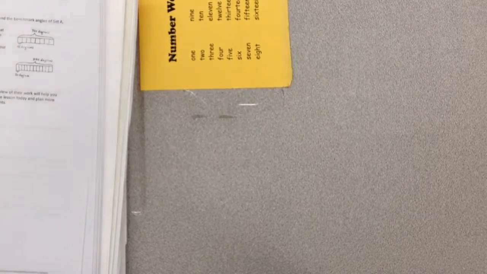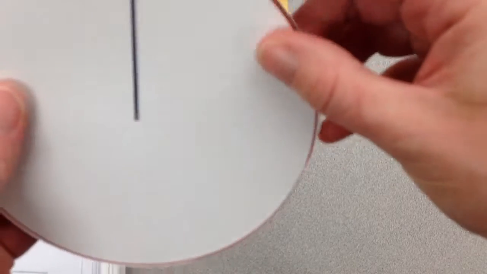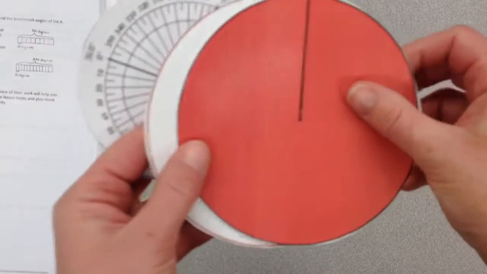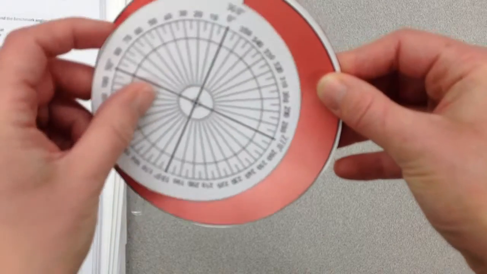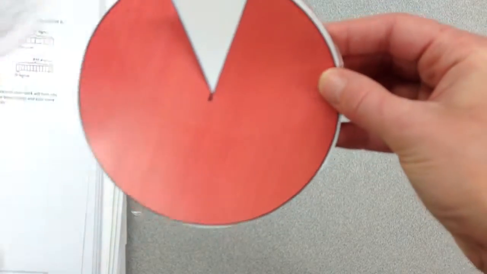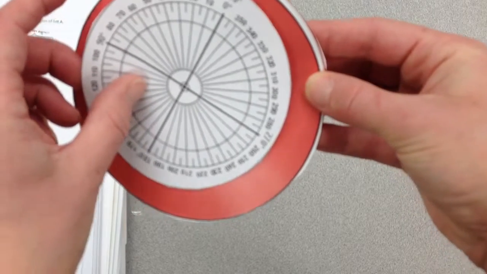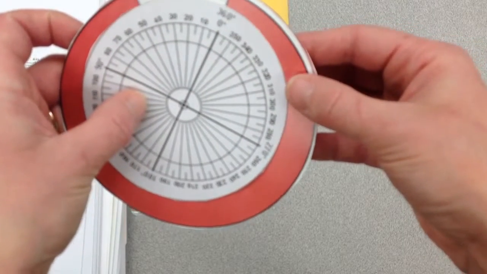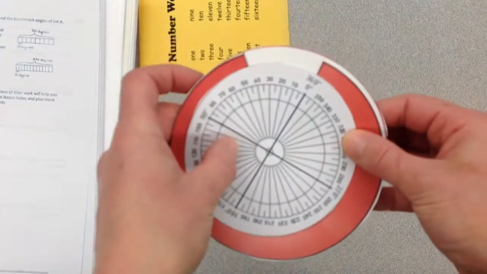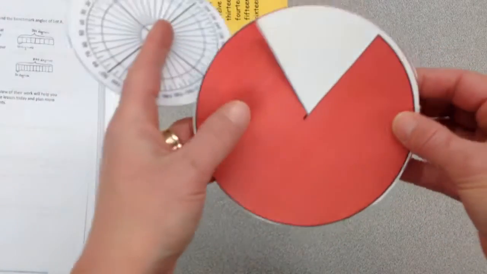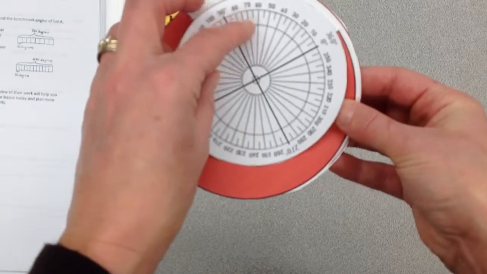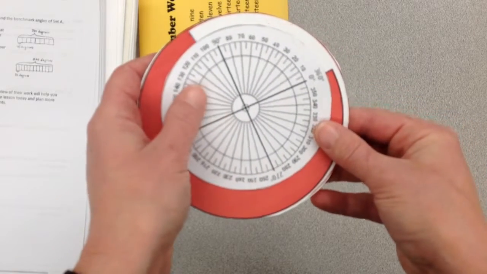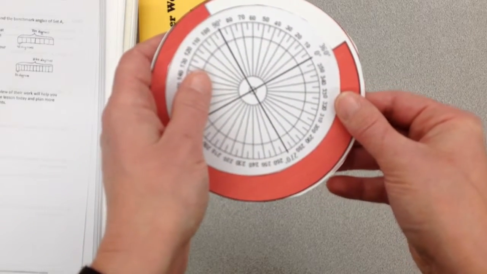Boys and girls, we're going to use our circular protractor to measure our 1/8 turns. So 1/8. Let's do it this way. Let's put the red one on top. 1/8, we need to use our protractor. 1/8 is going to be 45. Make sure that the center point is in the center of your circle. 1/8 is 45. 2/8. There's your 0. 2/8 is 90.